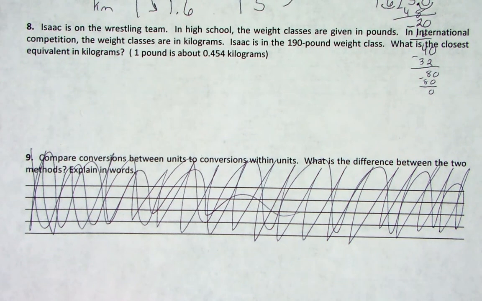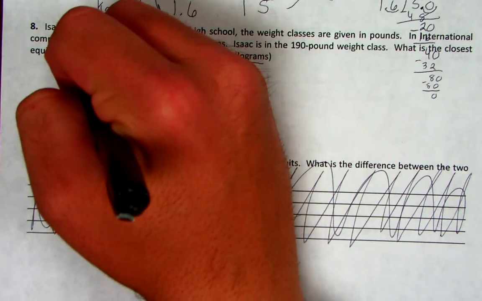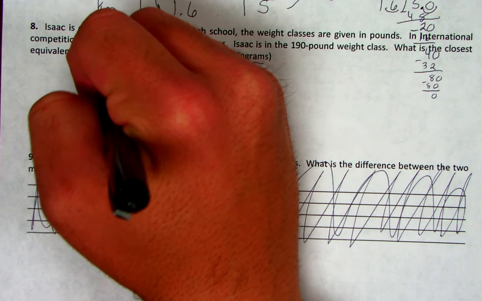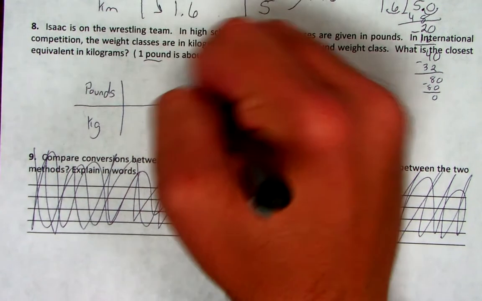Isaac is on the wrestling team. In high school, the weight classes are given in pounds. In international competition, the weight classes are given in kilograms. Isaac is in the 190-pound weight class. What is the closest equivalent in kilograms? So here we are converting pounds to kilograms. And it's already nice because it gives us the conversion. So no star chart needed.